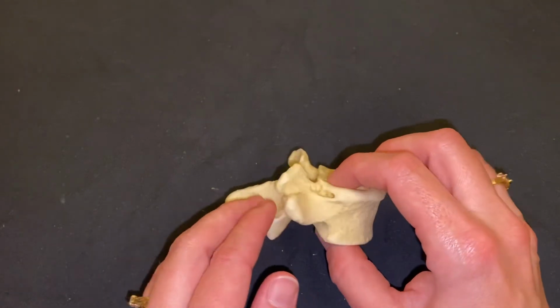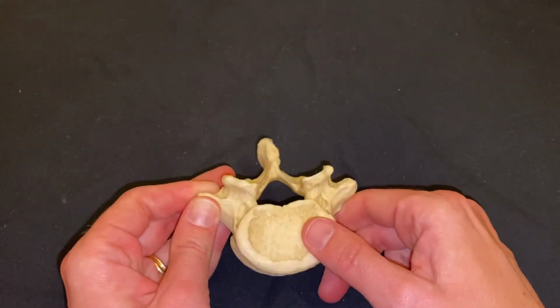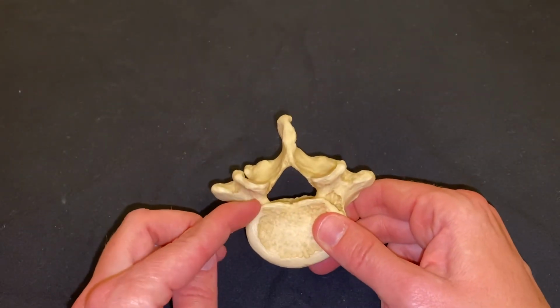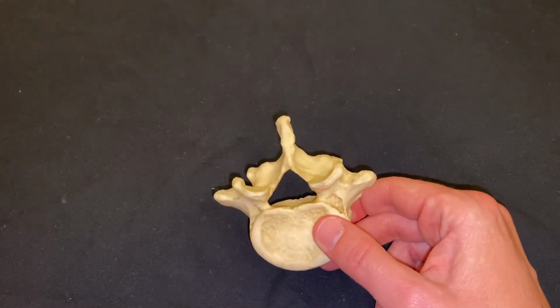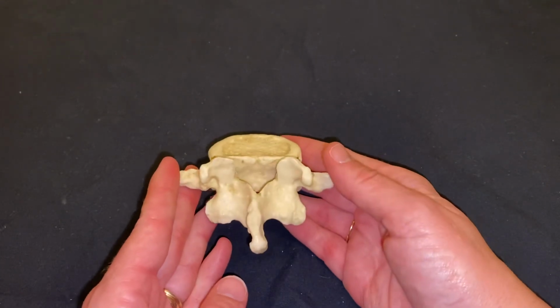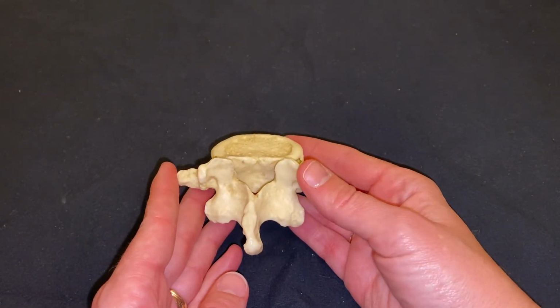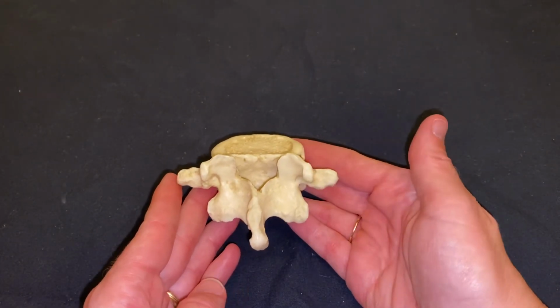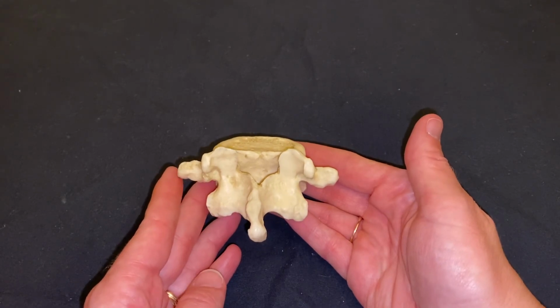We turn over here, and we see that body again. This little piece right here, that is called the pedicle. So we have all those features on that lumbar vertebrae. Like I said, when we move and look at the thoracic and the cervical, we're going to see a lot of these features repeated from one vertebrae to the next.